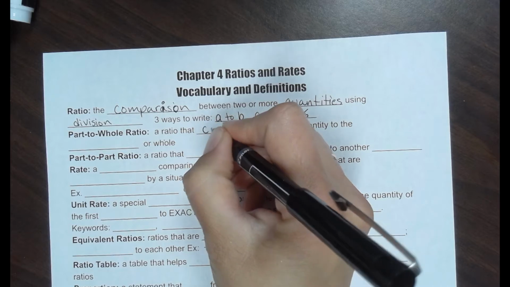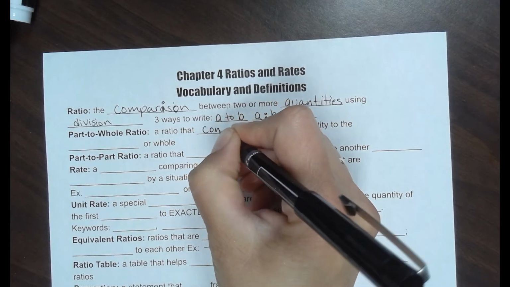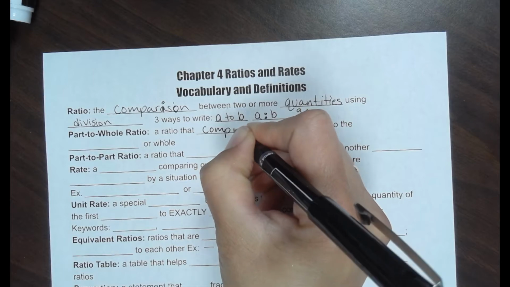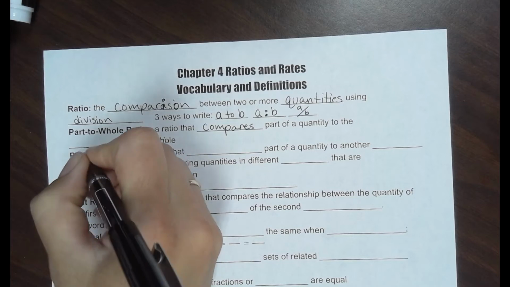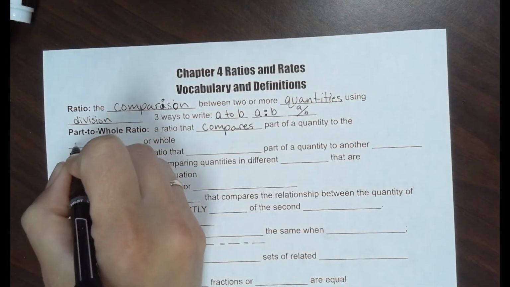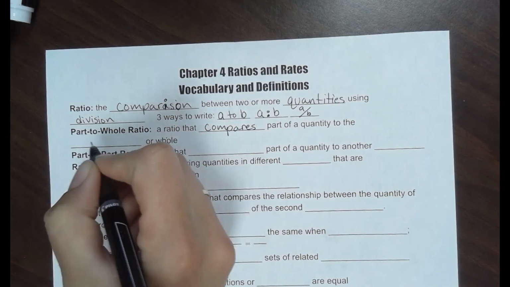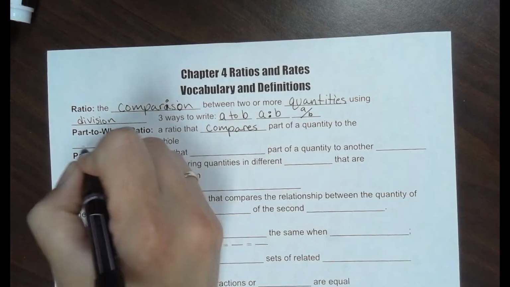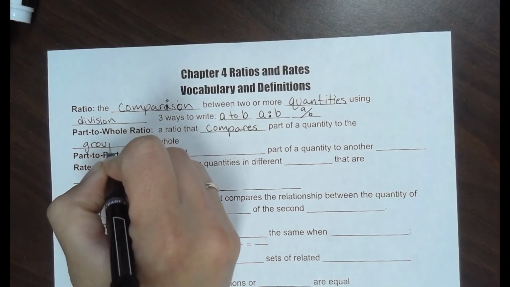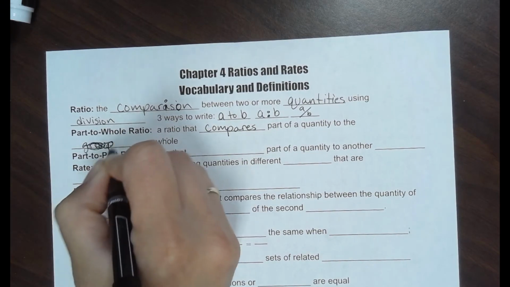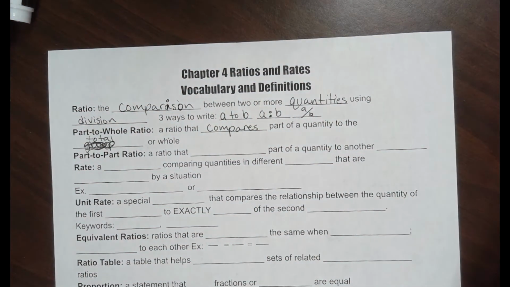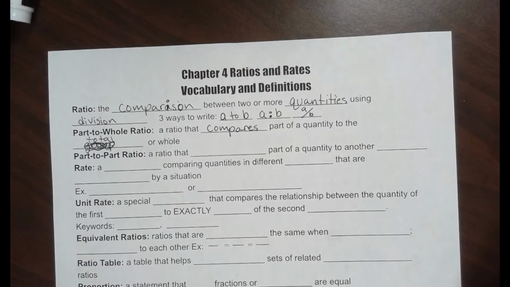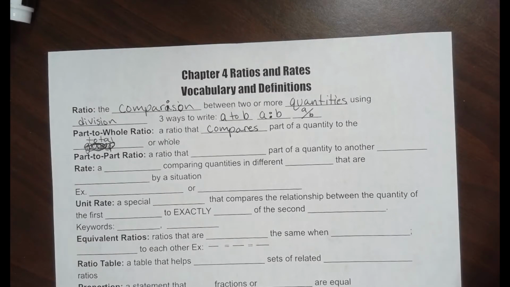Okay, now a part to whole ratio compares a part of a quantity to the group or whole. Or total, that's what I meant to put there. Let's put total here. To the total or whole unit. So you've actually been doing ratios for a long time. Every fraction you have ever done is a part to whole ratio. The part you have out of the total.